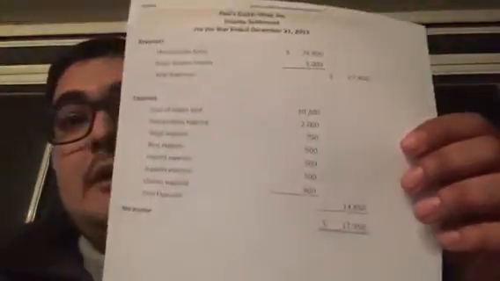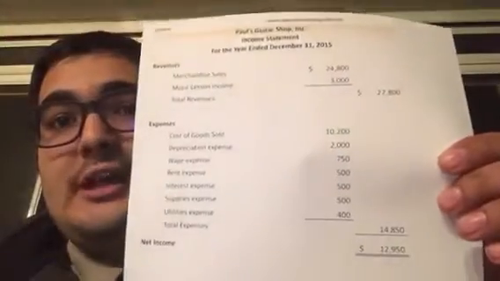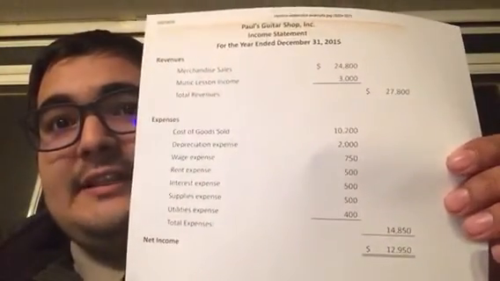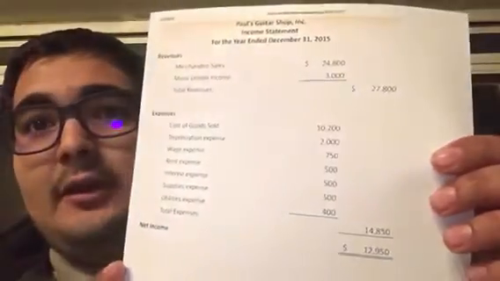To break this down, I have an example of a company. This is a fake company that I saw on an accounting website. The name of the company is Paul's Guitar Shop. You can see that they raised a certain amount of revenue, the total amount being $27,800.